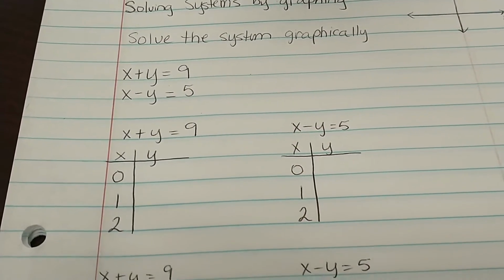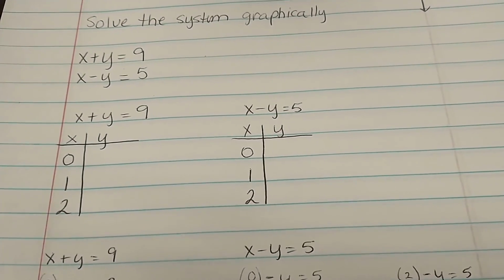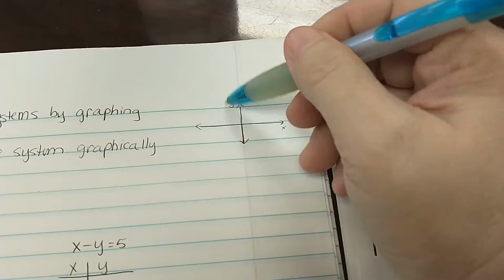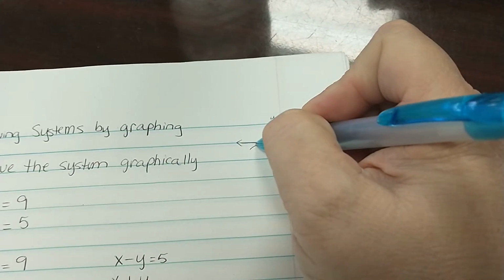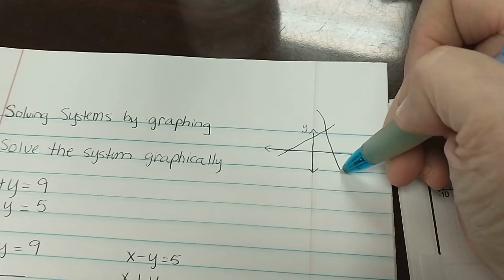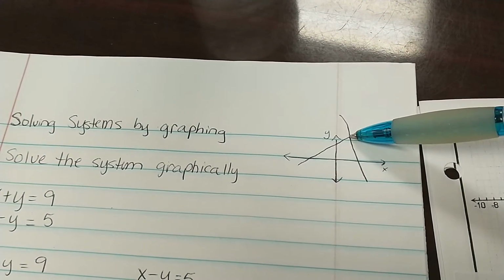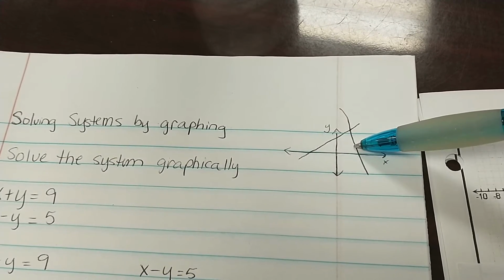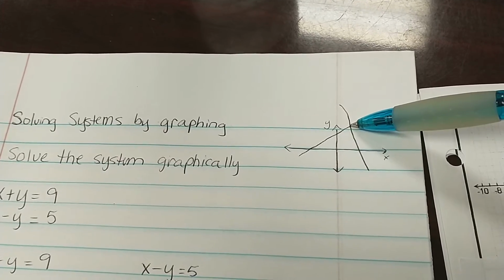And so what we're going to do is make an XY chart for each one of those lines, and we're going to end up graphing them. Here's just a random example. And so if this were the graphs of two lines, then the place where they intersect would be the solution to both equations at once. And so it's a simultaneous solution for both equations.